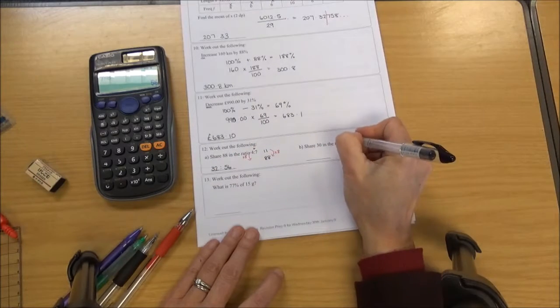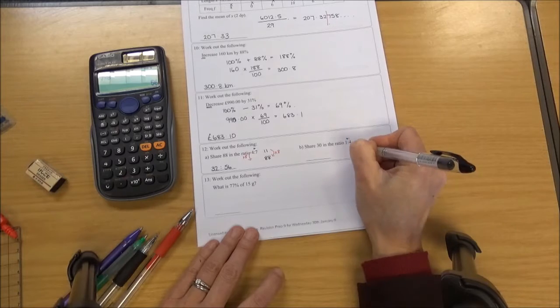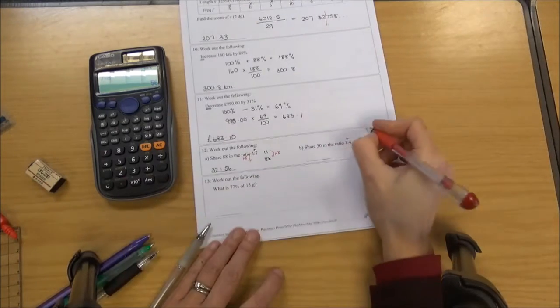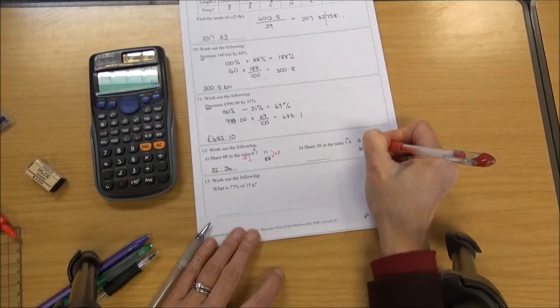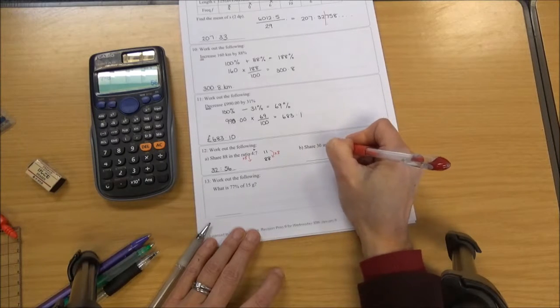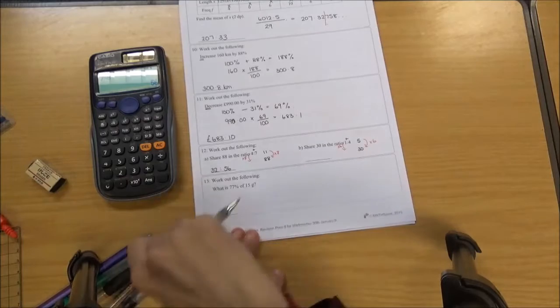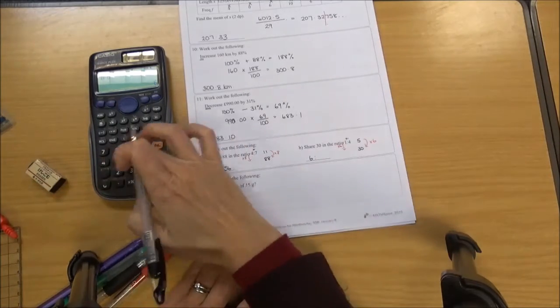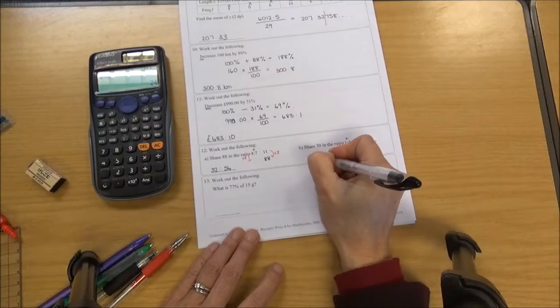Need to add up the two parts of the ratio, which makes 5. I've got 30 in total. What do I do to 5 to make 30? I multiply by 6. So I get 6, and 4 times 6 is 24.